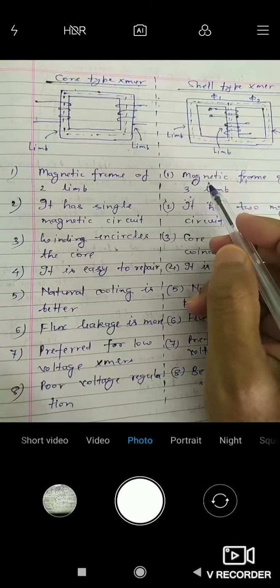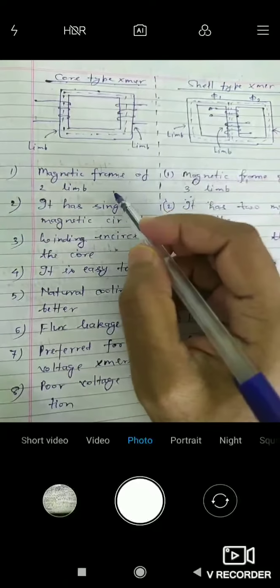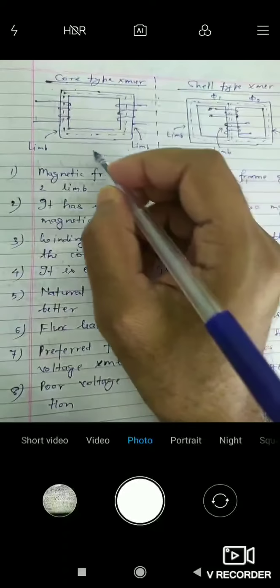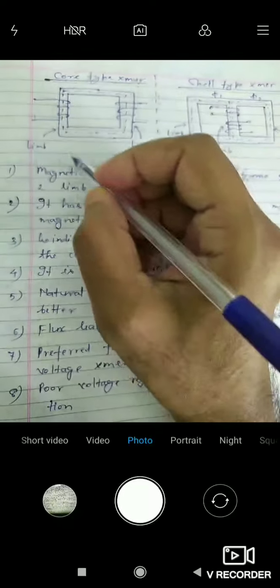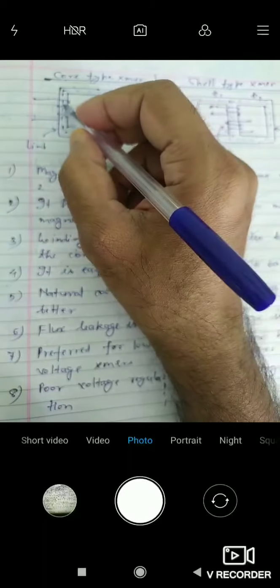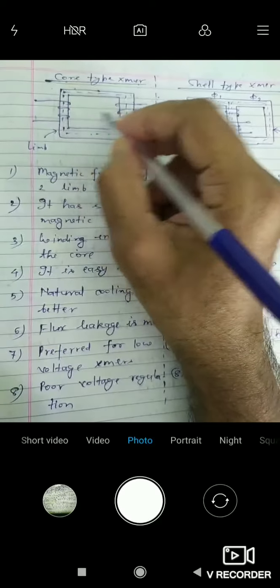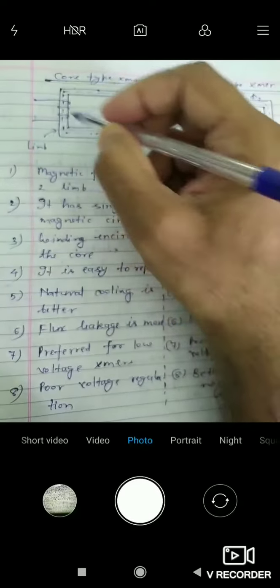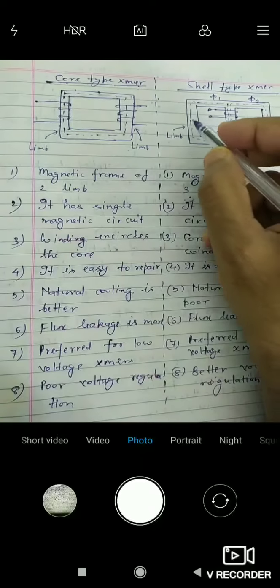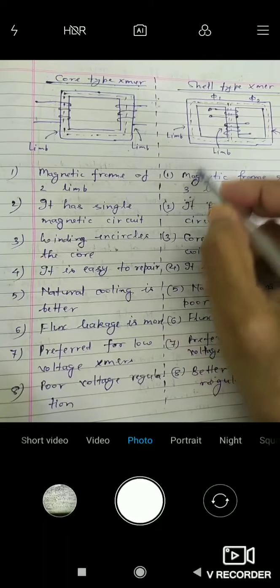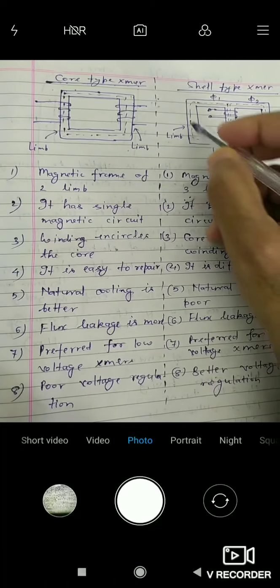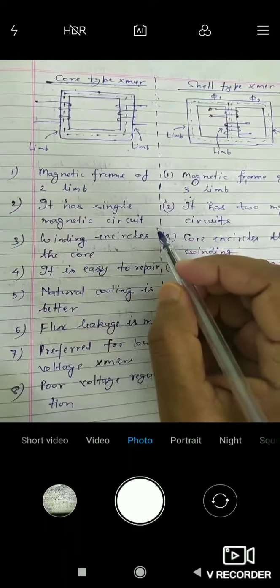Coming to the comparison, from these two diagrams it is clear that we can have a number of differences. First, here we can see that this is a limb and this is a limb, so we have only two limbs for providing winding. So this is a magnetic frame of two limbs, whereas this will be 1, 2, 3, three limbs are there. So in shell type there are three limbs, right? So a magnetic frame of three limbs.